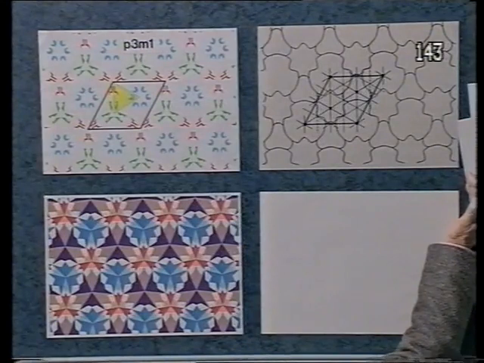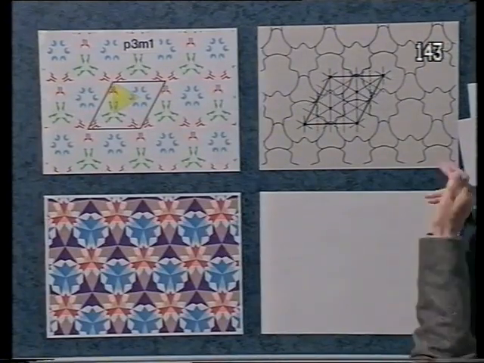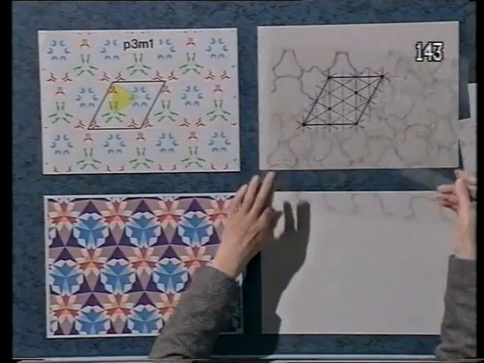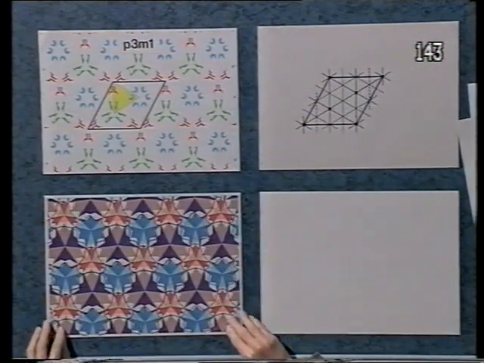It's also of type P3M1, the archetypal P3M1, you might say. And you may find it useful to compare mentally an image like this one with any pattern which you're thinking might be P3M1.